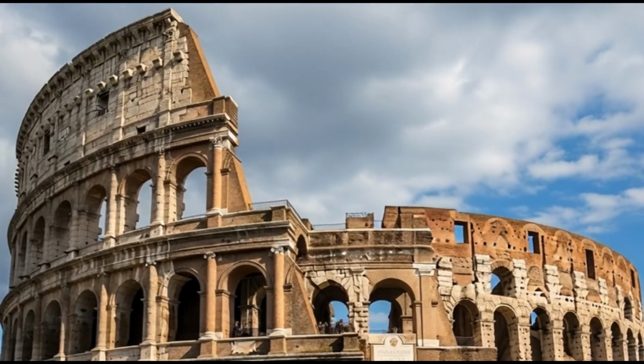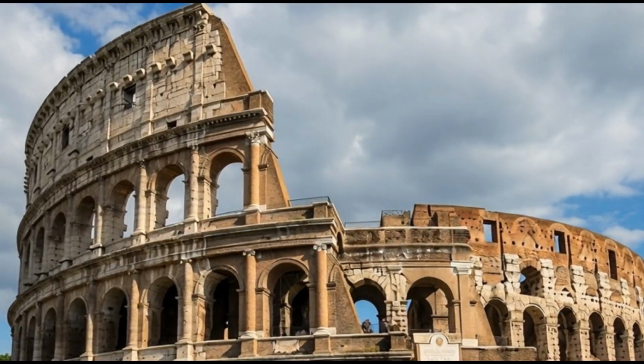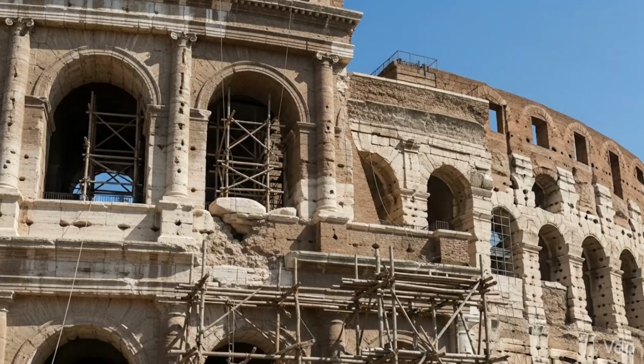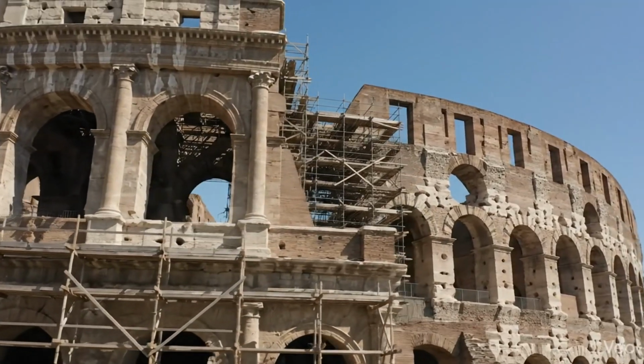The word arena comes from the Latin harina, sand. Sand was used to absorb blood. After each fight, it was raked, replaced, smoothed. Every spectacle began with a clean surface, but beneath it lay layers of violence.